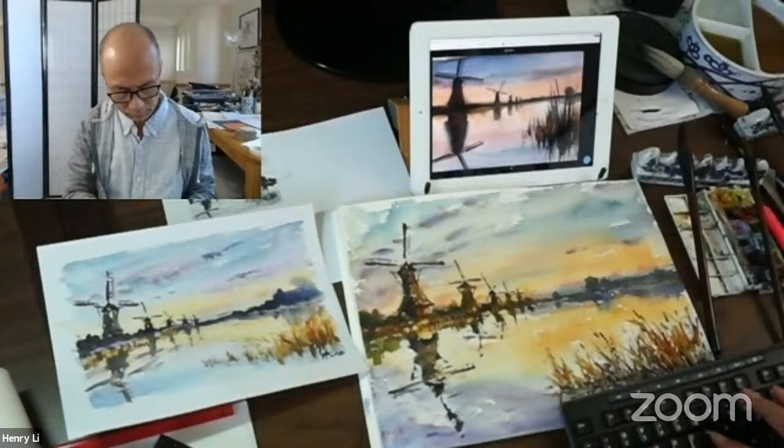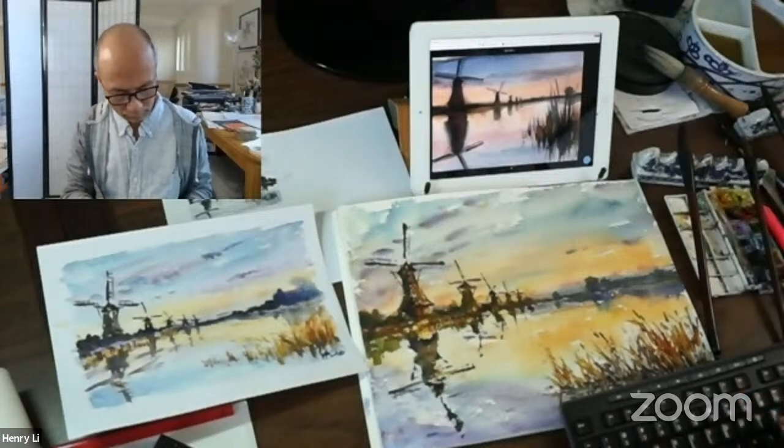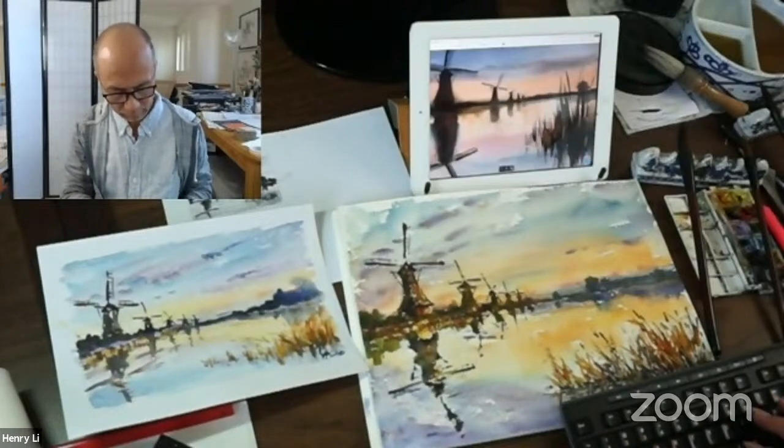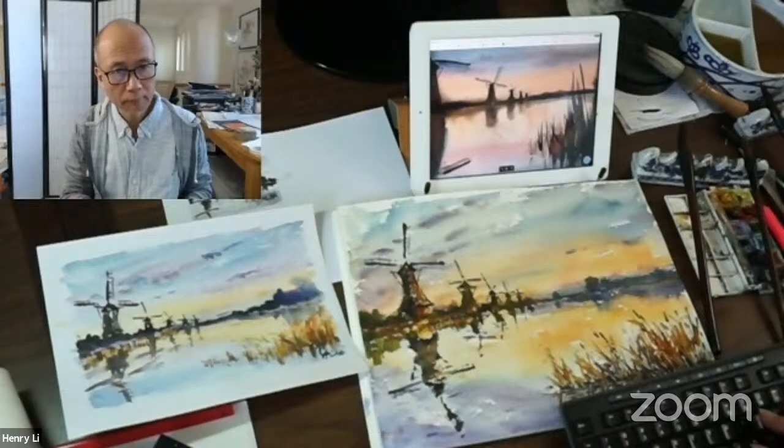I was trying to make everything sort of blurry and watery. And I think I went in, well, it was too wet. Yeah. But learn.